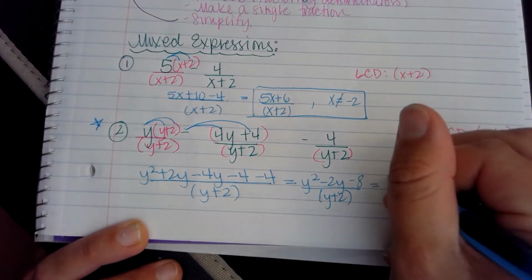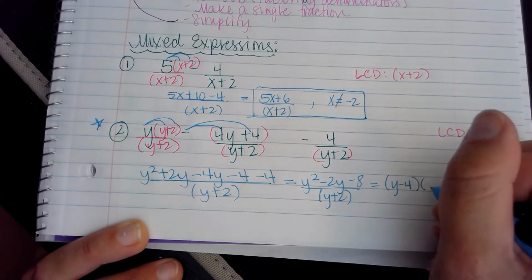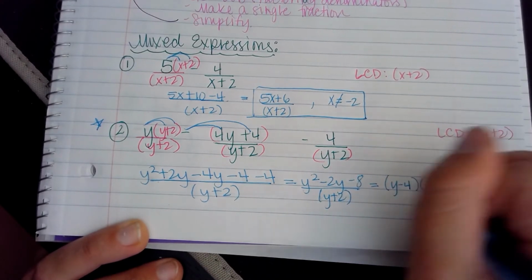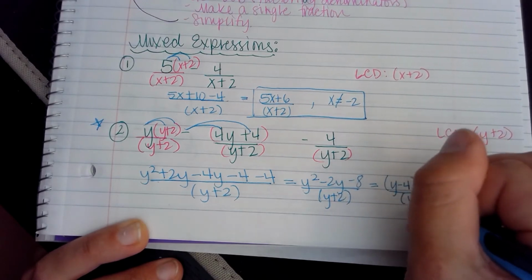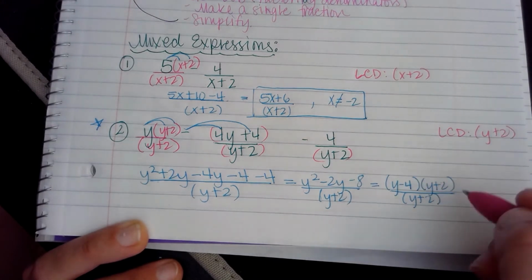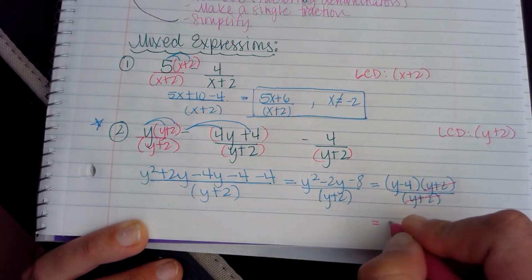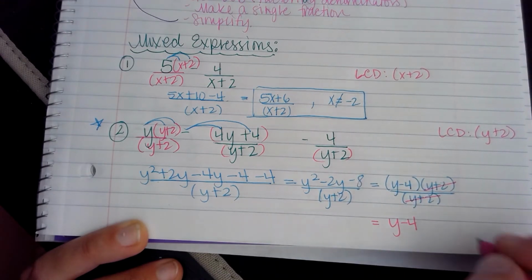So that turns into y minus 4 times y plus 2 all over y plus 2. And we could play a little game of match, and I am left with y minus 4, and then in my denominator I have that y plus 2, right? So y plus 2 can't equal 0, which means y cannot equal negative 2.